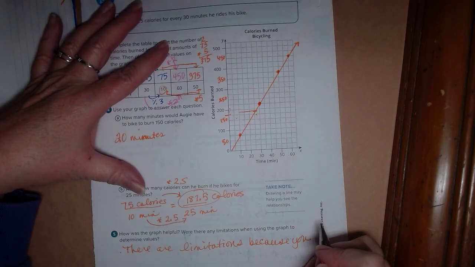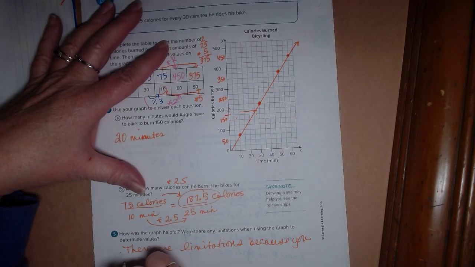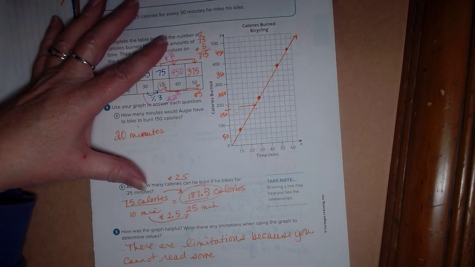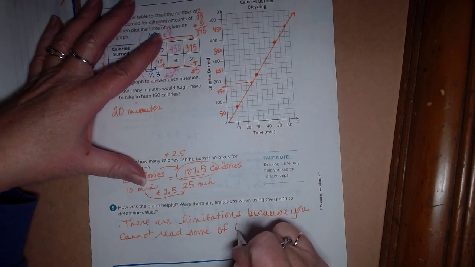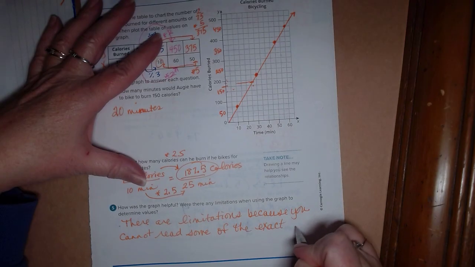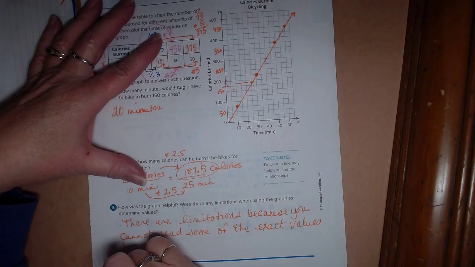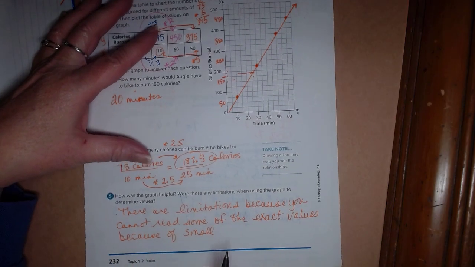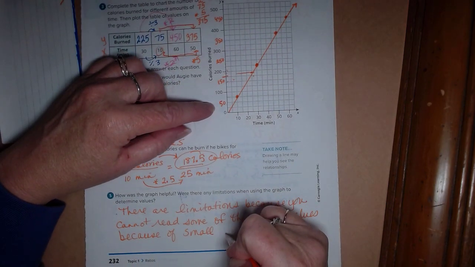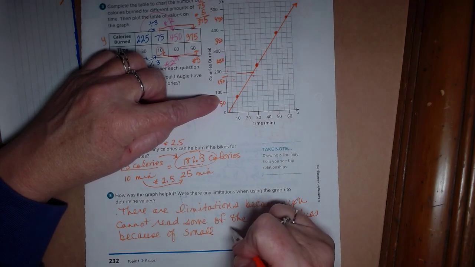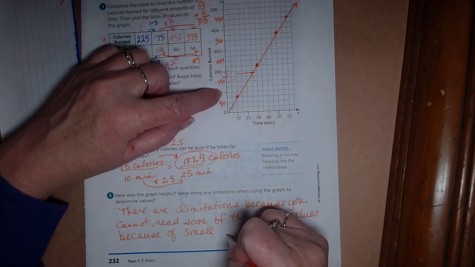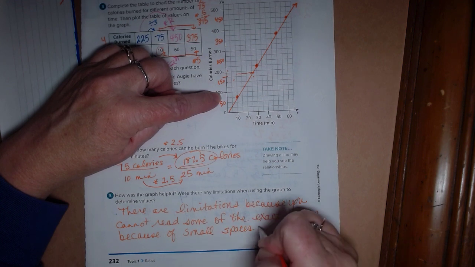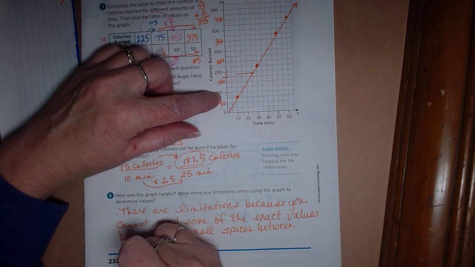Because, how do I want to say this? Let's just say you cannot read some of the exact values because of small spaces between large numbers.